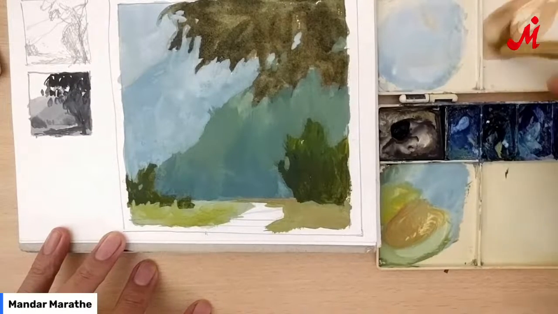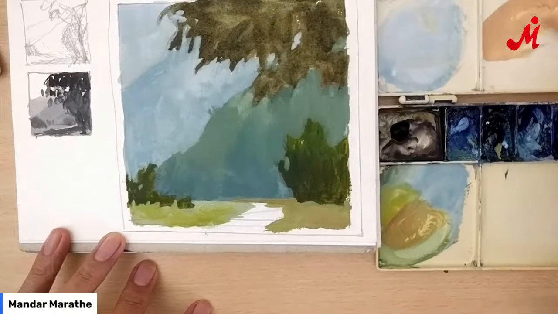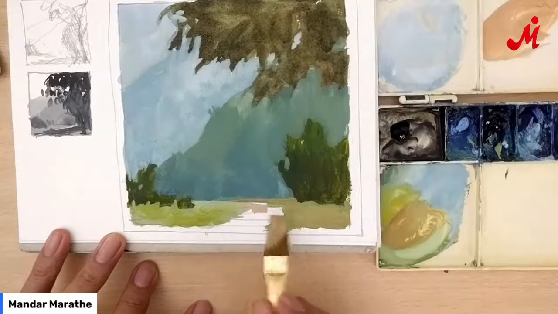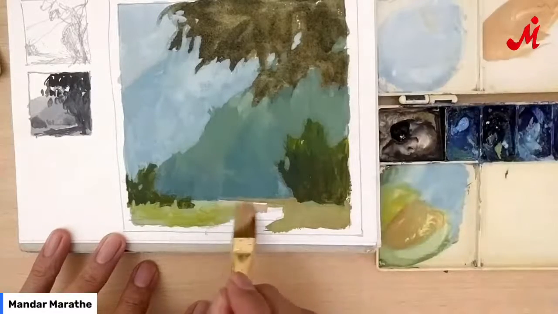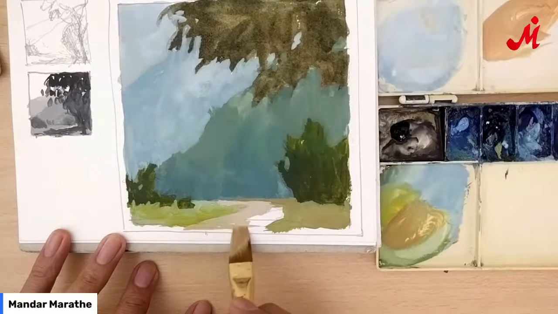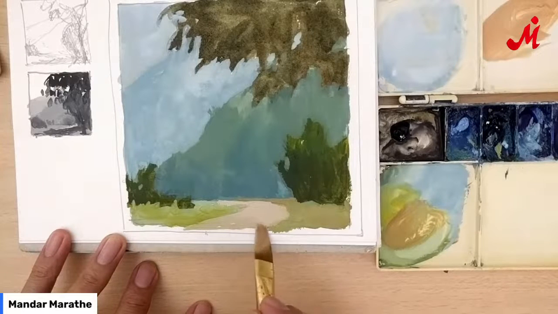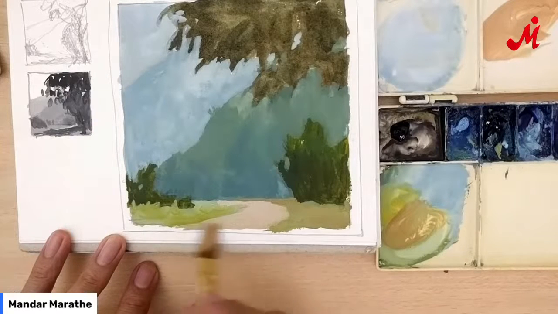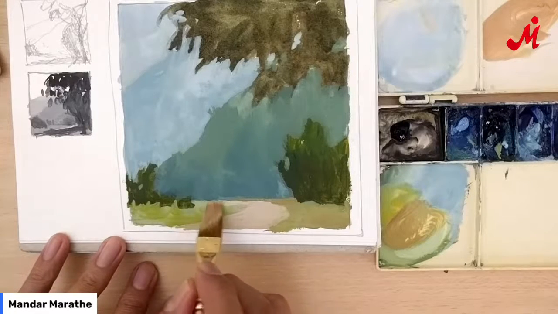I'm painting with watercolor, but I'm using opaque white, which makes it more like gouache. And I like this way of painting because it gives me much more freedom to create the effects which I like.